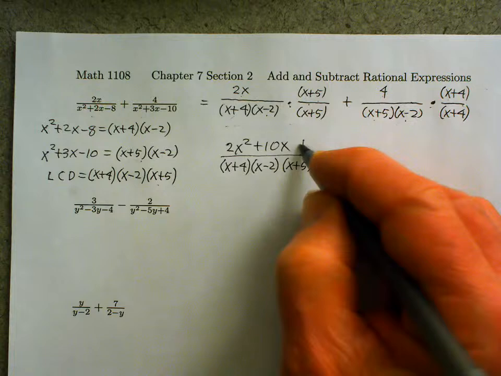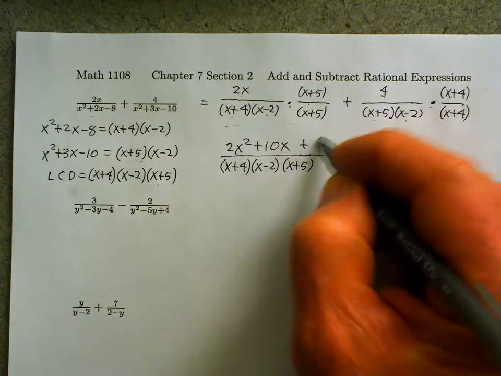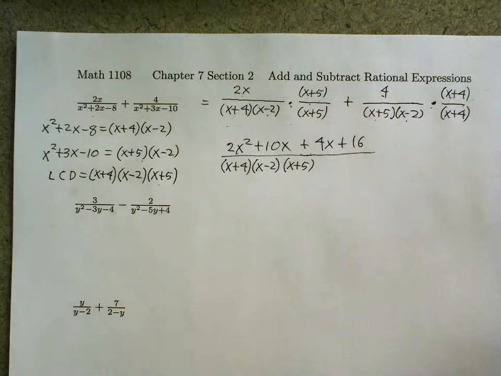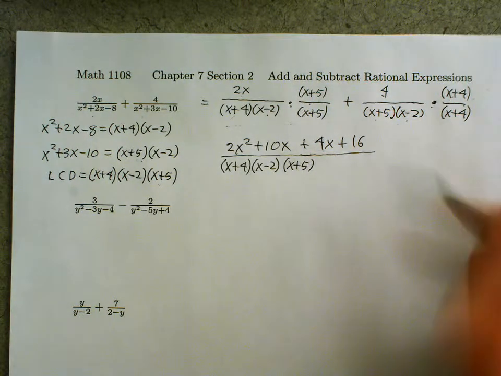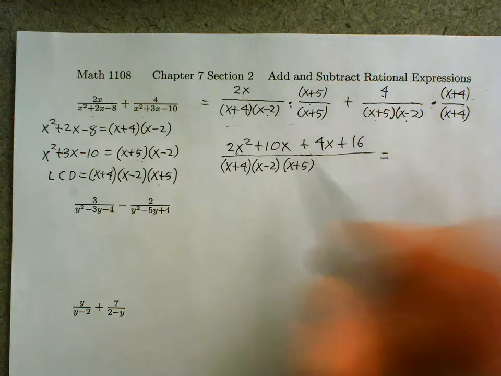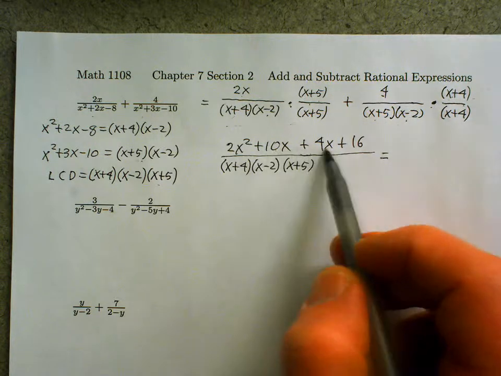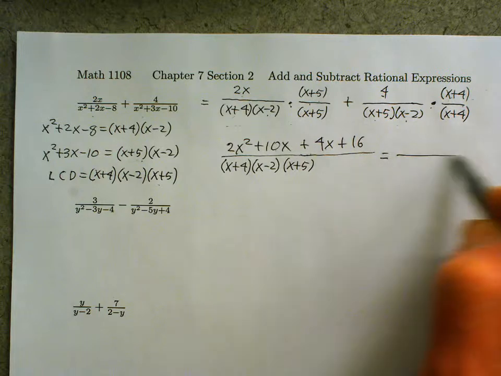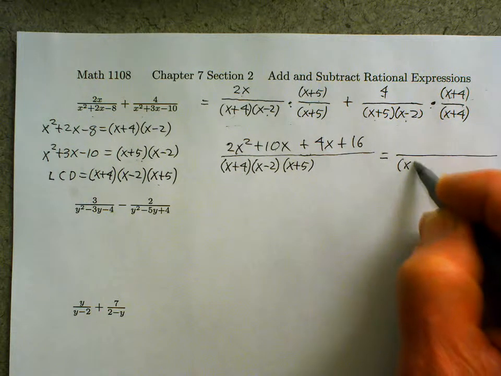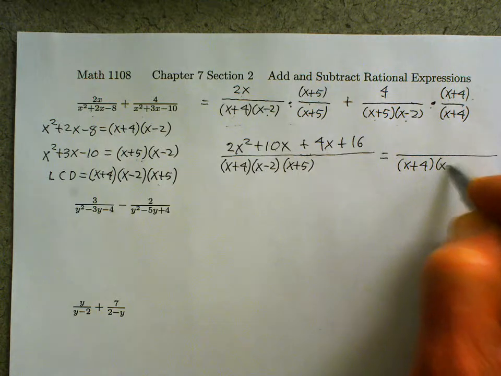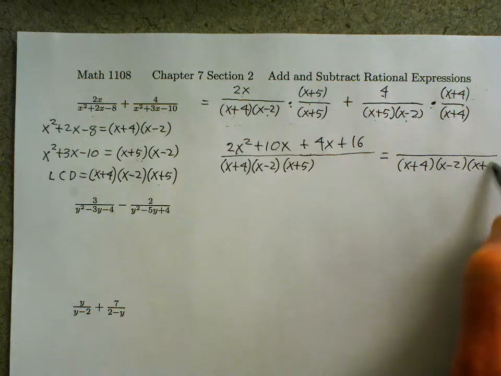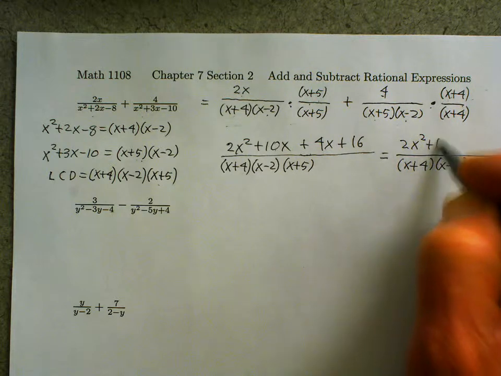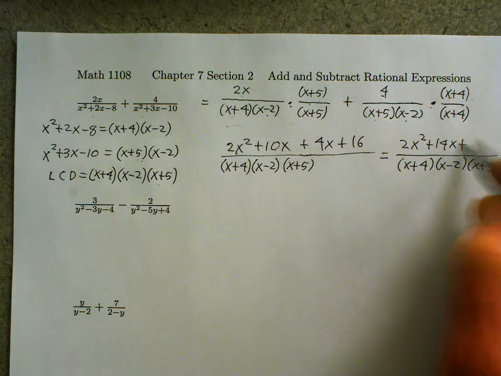So plus 4 times x plus 4 times 4, which is 16. And we can simplify a little further because the plus 10x plus 4x adds up to plus 14x. So our final result, x plus 4 times x minus 2 times x plus 5, and the numerator is 2x squared plus 14x plus 16.